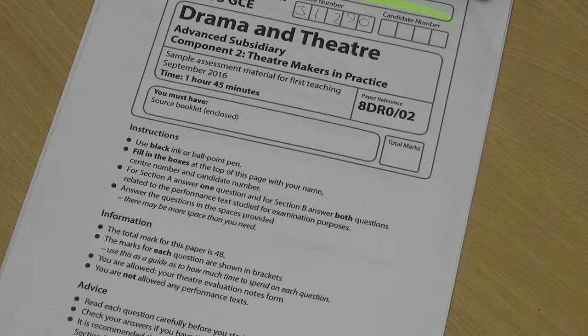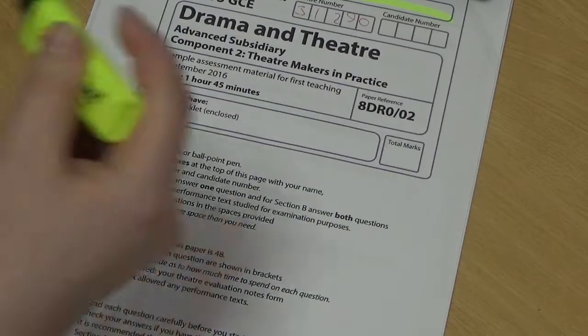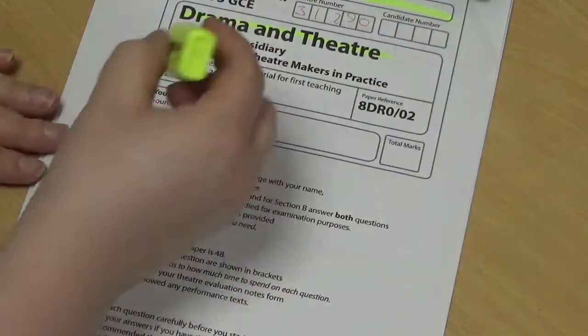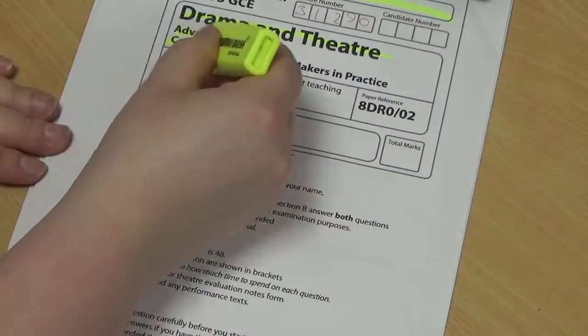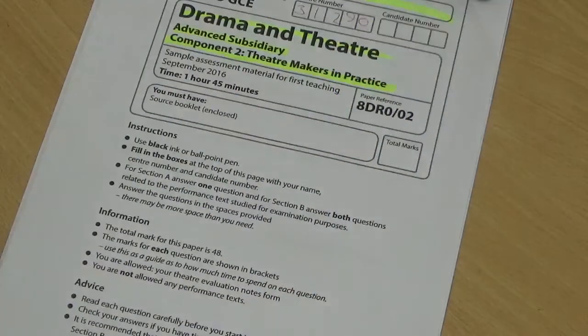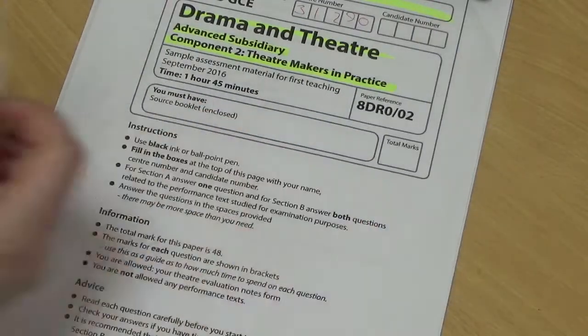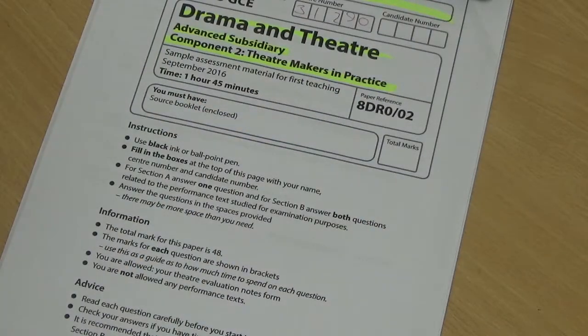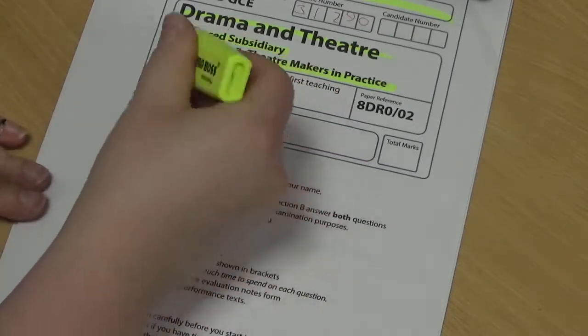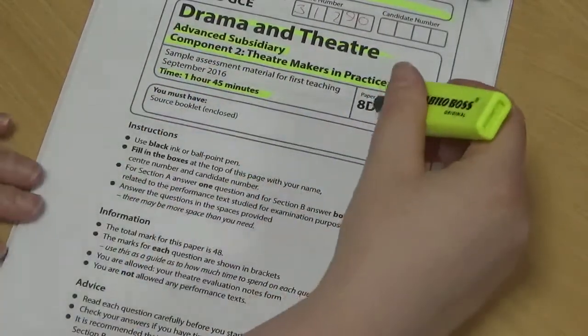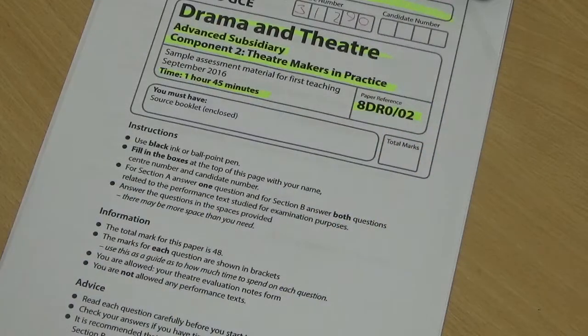So double check first of all, and it has happened, as silly as this advice may sound, double check you have got the paper for drama and theatre, and it's the advanced subsidiary Component 2 Theatre Makers in Practice, and believe me, weird stuff can happen. This is obviously sample assessment material, it tells you that, but that would not be on your first ever try. It tells you that the paper is 1 hour 45 minutes and the paper reference 8DRO/02. It tells you also that you should have a source booklet.